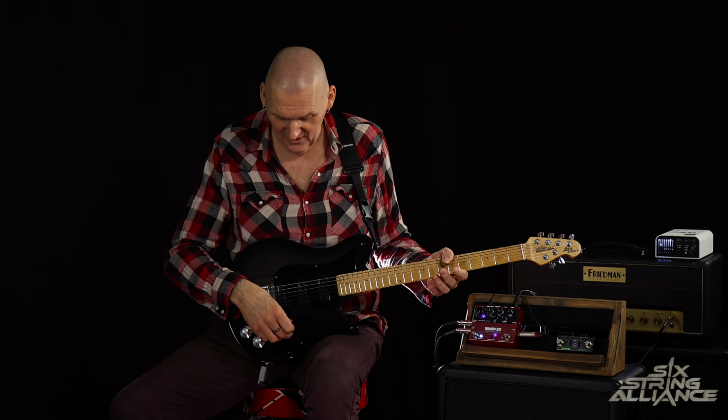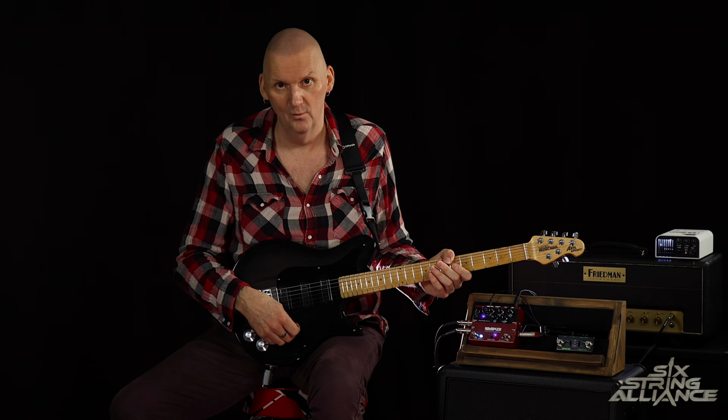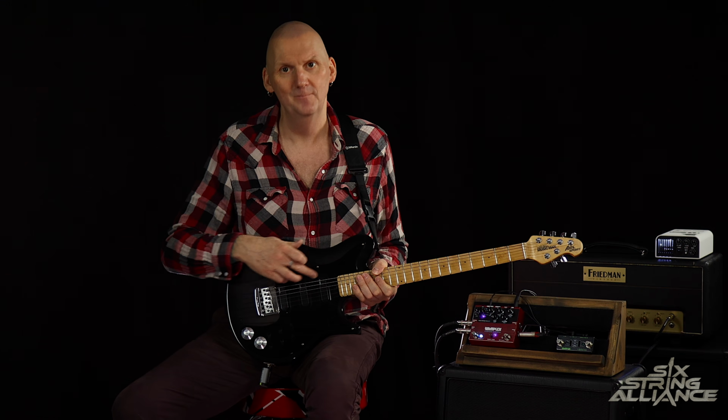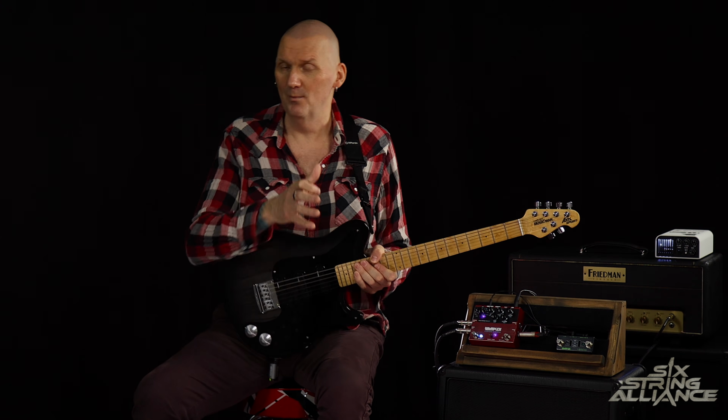So I had a Music Man converted by Nigel Knight, who does a lot of work for Brian. So this has an onboard treble booster, and it has the Damasio Brian May pickups from the 80s Guild. I'm a big fan of that guitar.